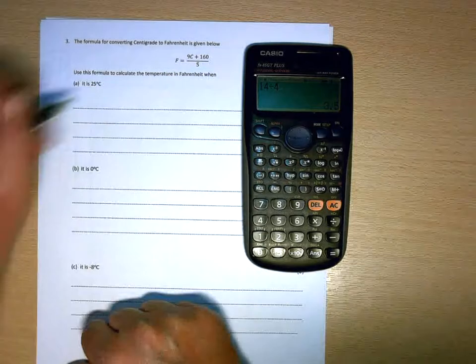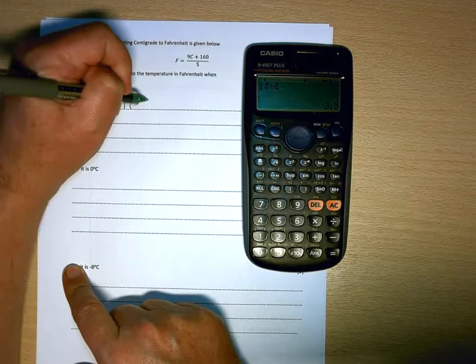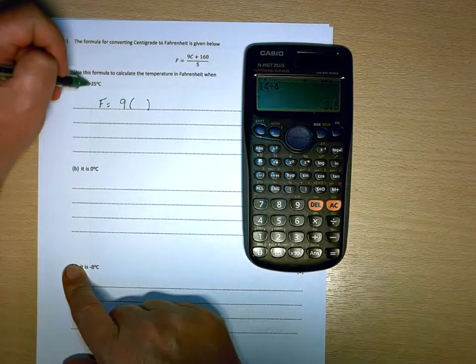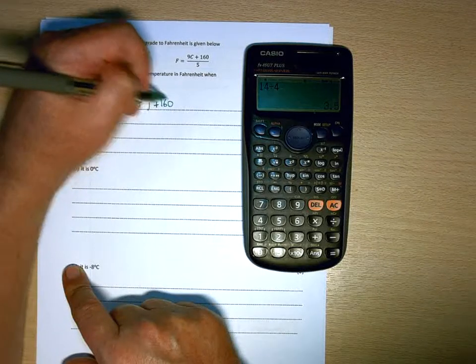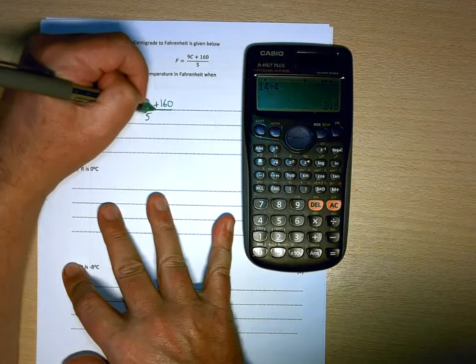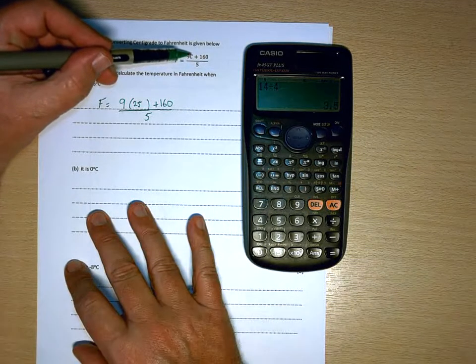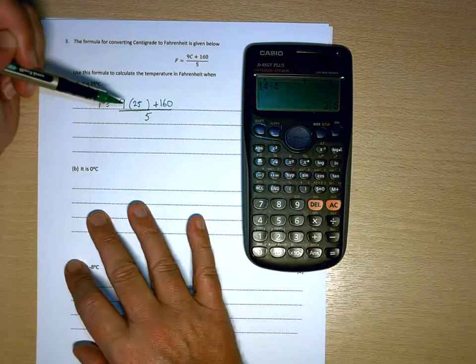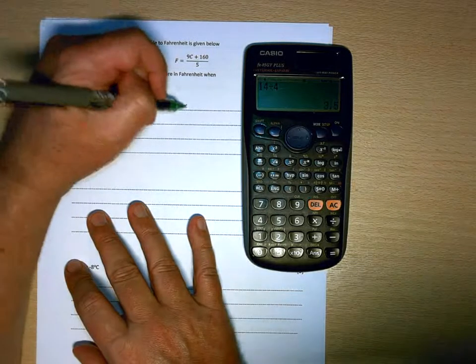So when C is 25, F will be 9, there's a hole there which I'm going to replace with 25, plus 160, all over 5. So where there's a variable, it becomes a hole, which is represented by the brackets.